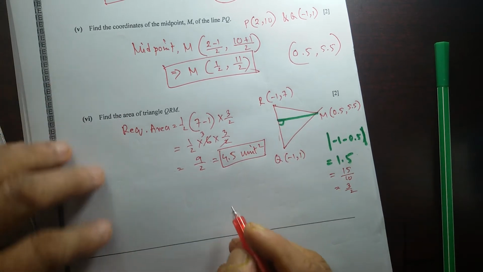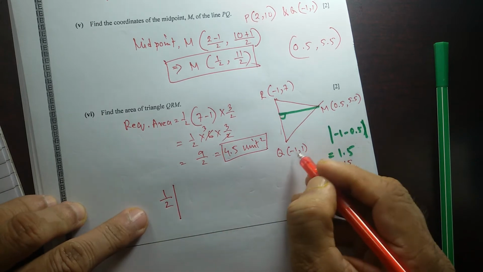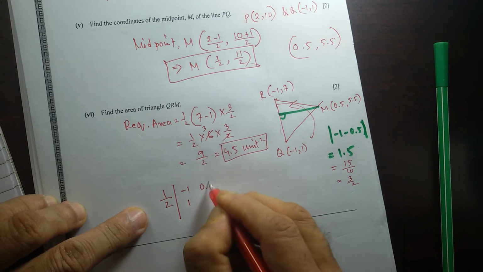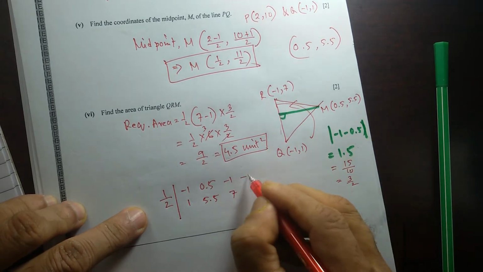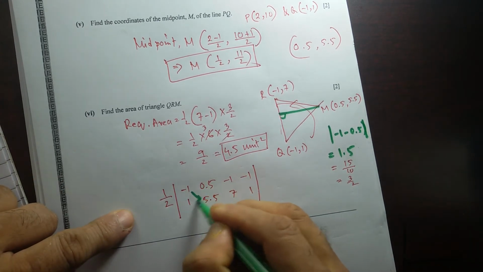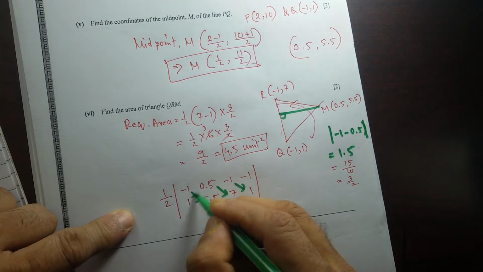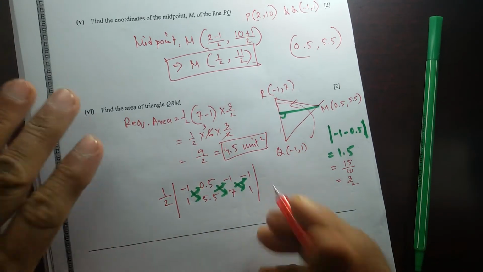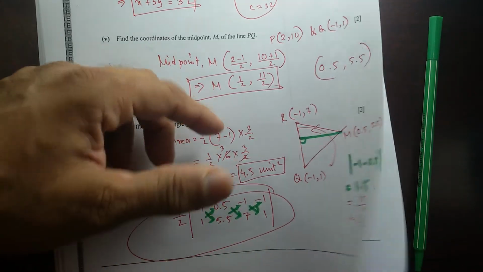Okay, you could do this another way. I'm not going to do the next one, but I'll just show you how you can get that one with the modulus 1. Go anti-clockwise. So (-1, 1), (0.5, 5.5), then (-1, 7), and this one we repeat. What you need to do is multiply this with this, this with this, this with this, and then subtract the summation of these products, and you should get the same answer. I'm not going to do that. I'll just let you do this. If you cannot do it, leave it in the comment box. I'll show you in another video.